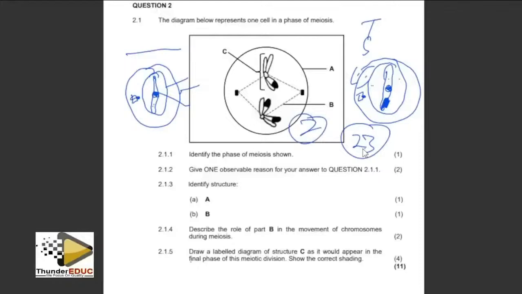People are always talking about 23, 23. Why? How many chromosomes will there be at the end of this cell in telophase 2? There will be 2, because this is meiosis 2. Meiosis 2 maintains the number of chromosomes. Another question. Sorry.